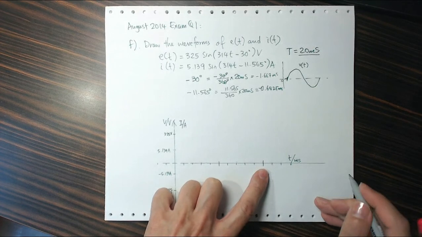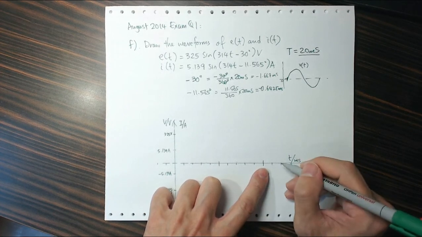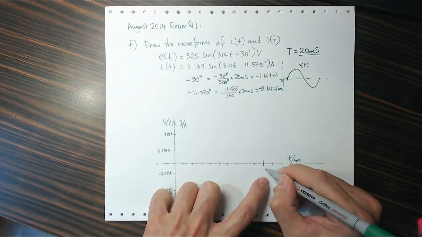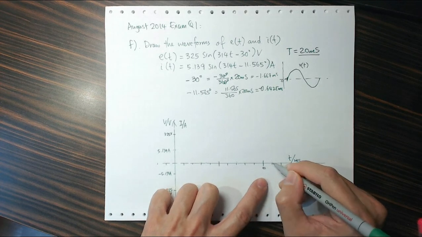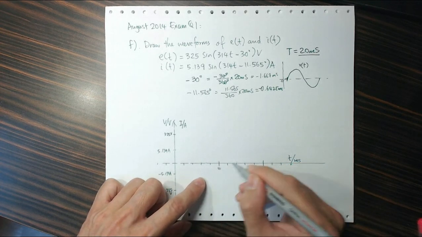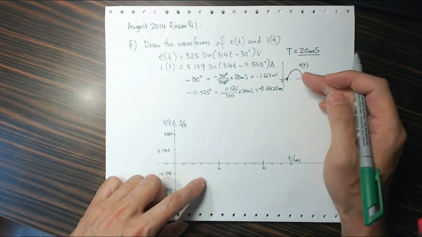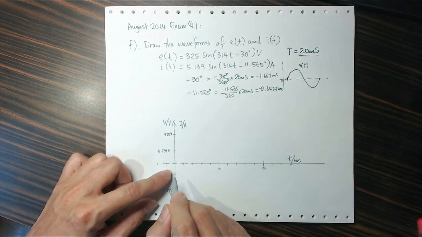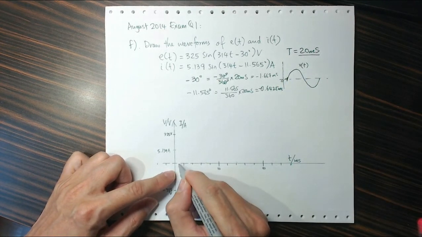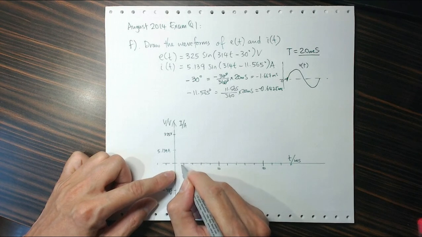But because everything is moved back, here's my 20 millisecond, this is my 10 millisecond. So if I move back by 1.66, here is 2, here's 1.66.